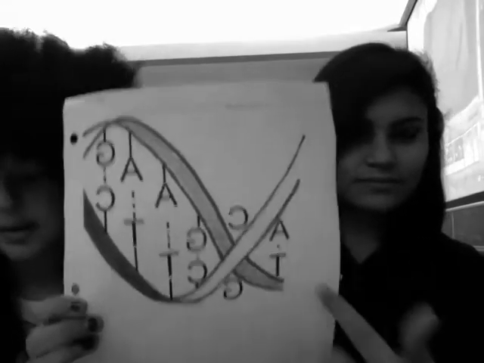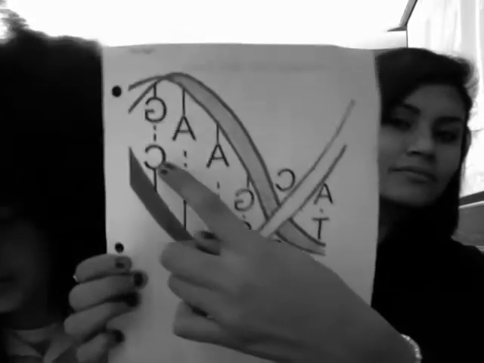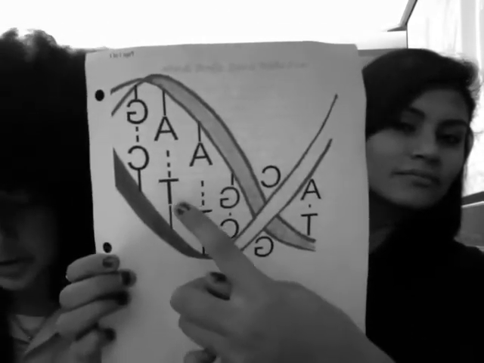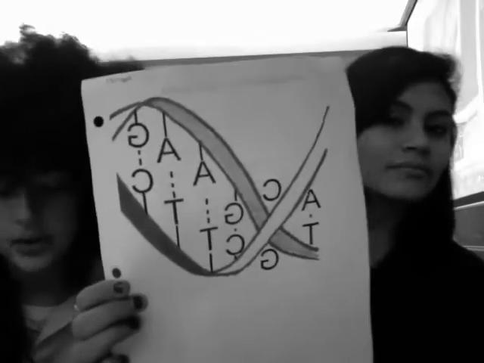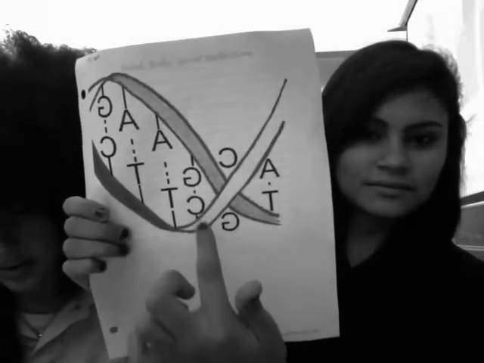What's the difference? Purines, G and A, are 2-ring structures that bond with pyrimidines. Pyrimidines are therefore 1-ring structures. Okay, so G is always with C, T is always with A. How do they bond? Hydrogen bonds.